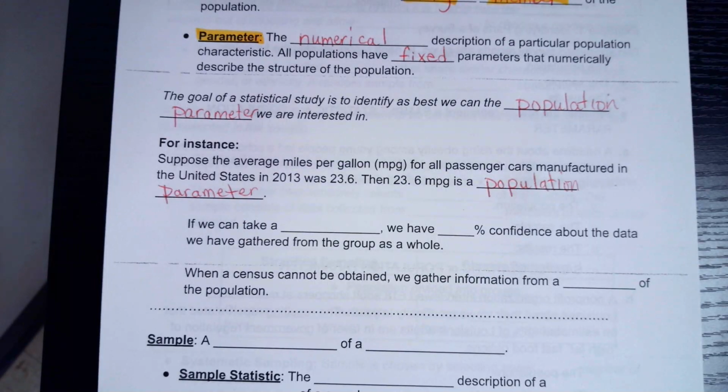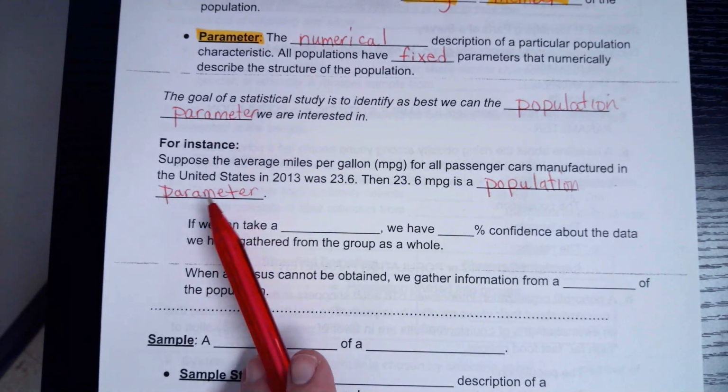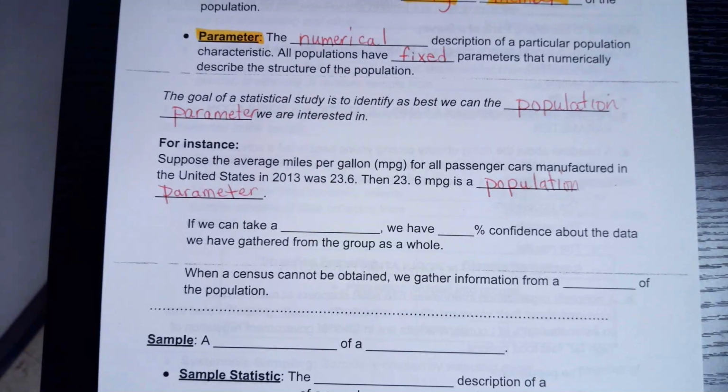All right. So we were just starting to look at this problem. Suppose average miles per gallon (mpg), which is a number we can measure numerically, for all passenger cars manufactured in the United States in 2013 was 23.6. Then 23.6 is a population parameter. So it's a numerical description of a particular population characteristic.